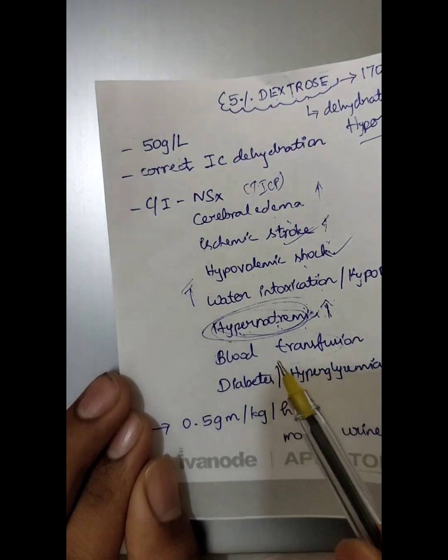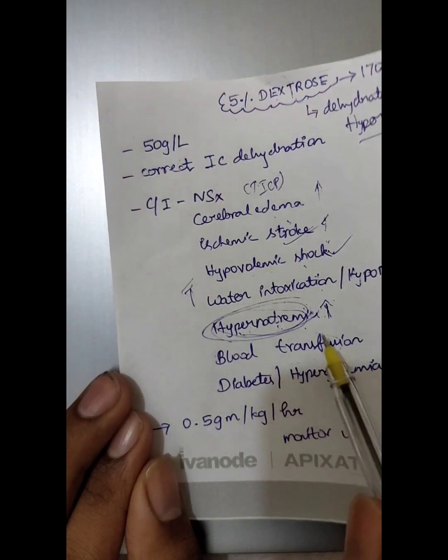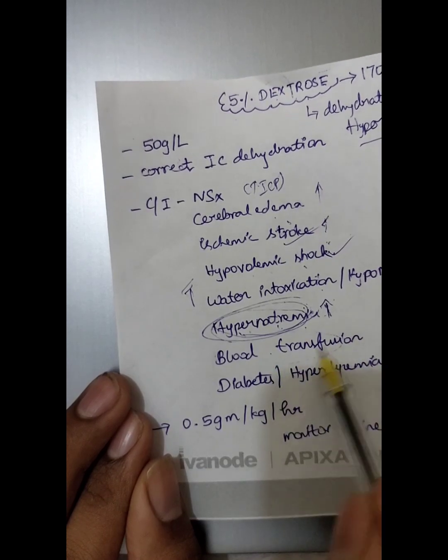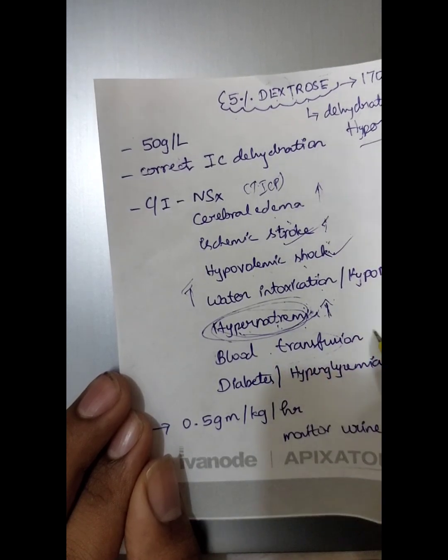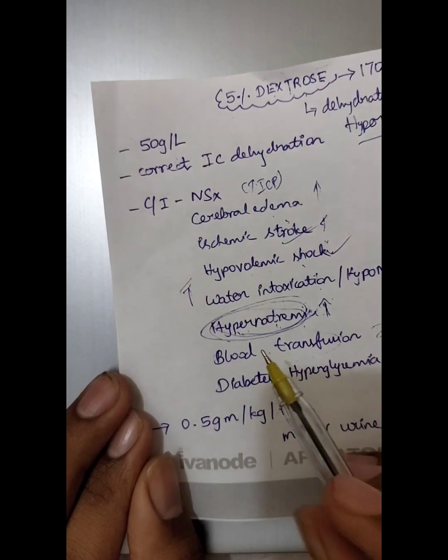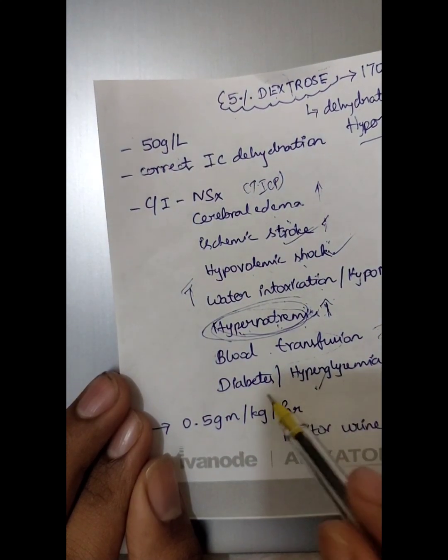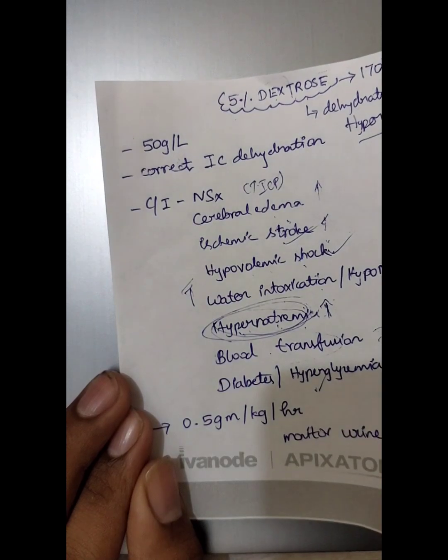Next, blood transfusion. If a line is going with 5% dextrose and blood transfusion, there will be hemolysis occurring in the IV line. Next, obviously we won't give 5% dextrose in diabetes mellitus and hyperglycemia.